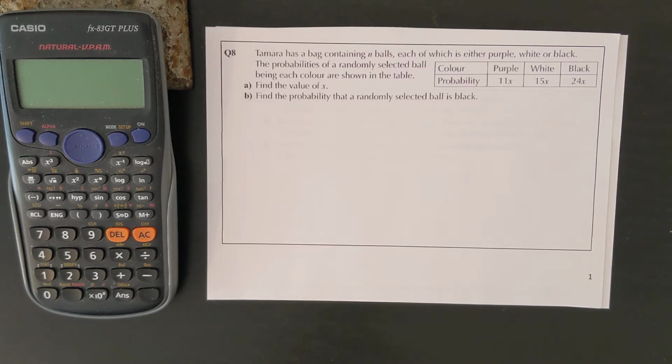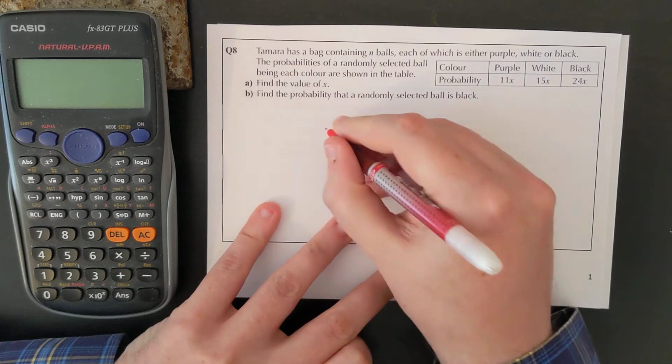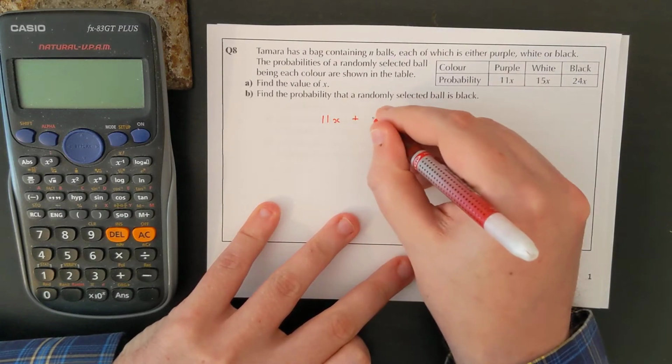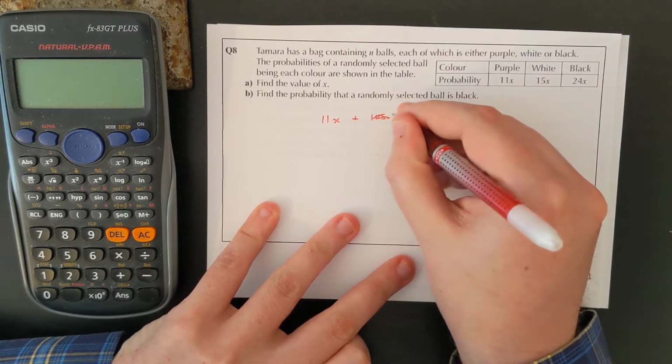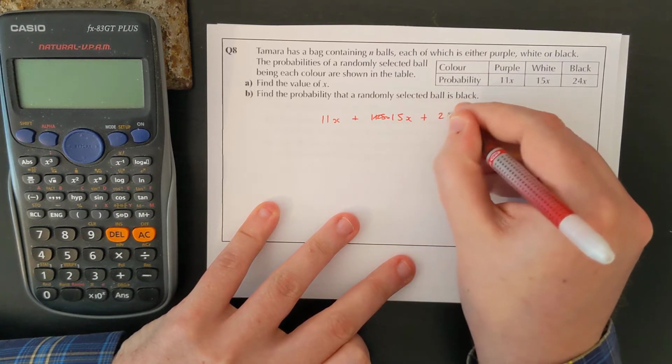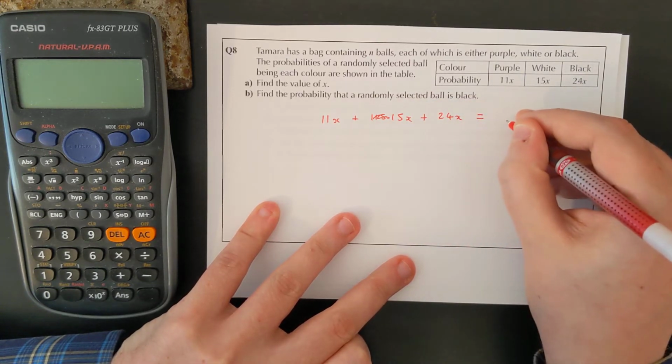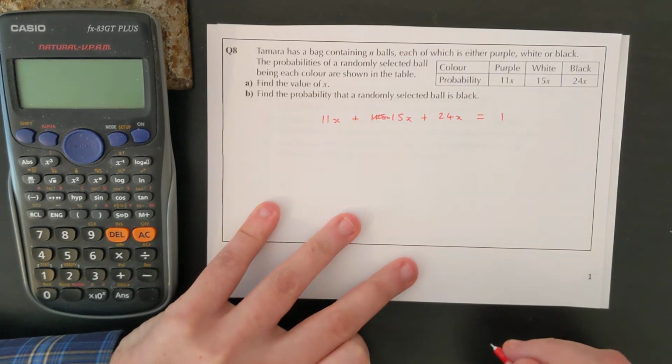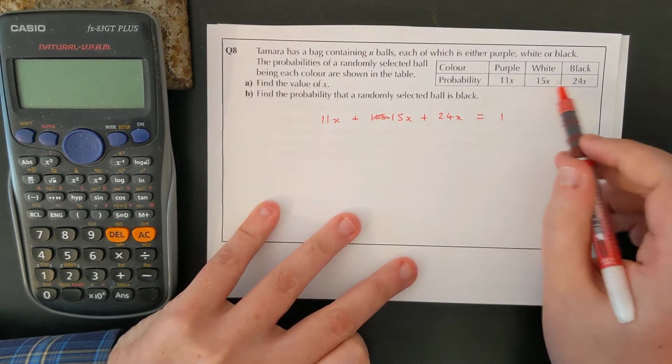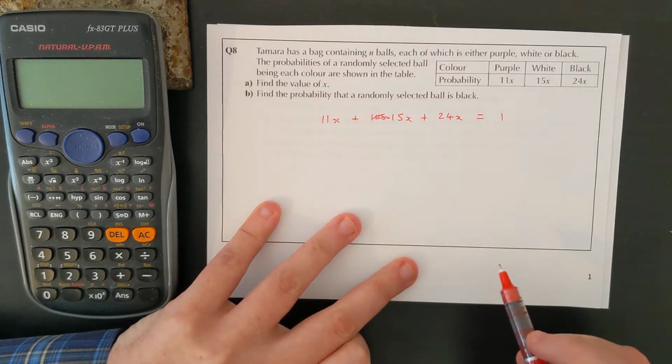As soon as you see a question like this, where you don't know the probabilities, but they're given to you as some sort of expression, it should be leaping out to you that you're going to use the idea that probabilities sum to 100%. That is, in this case, the probability of either getting a purple or a white or a black ball is 100%, or is equal to 1. When I reach out a ball, those are my only three options. That's what it tells me in the question.